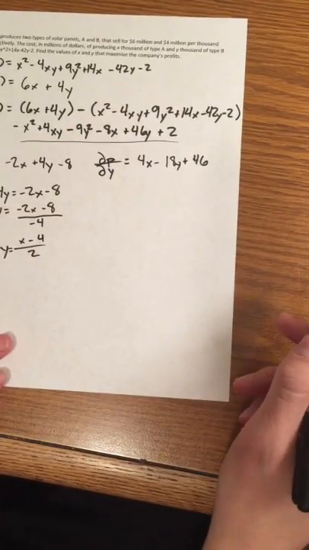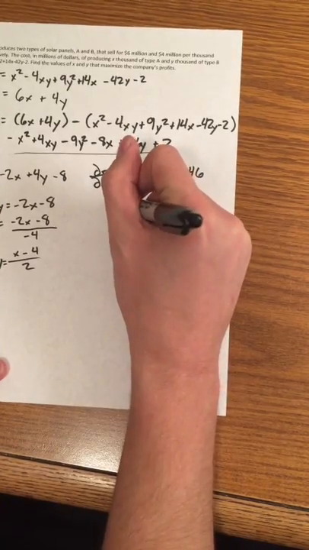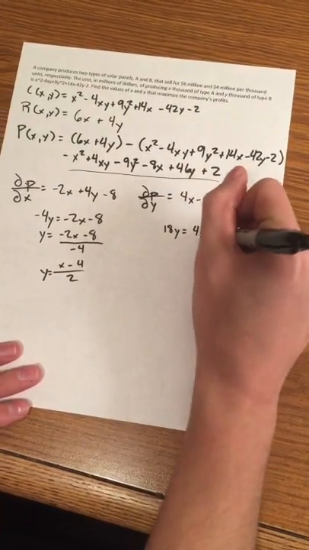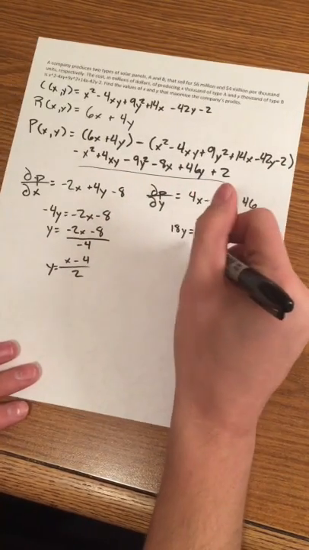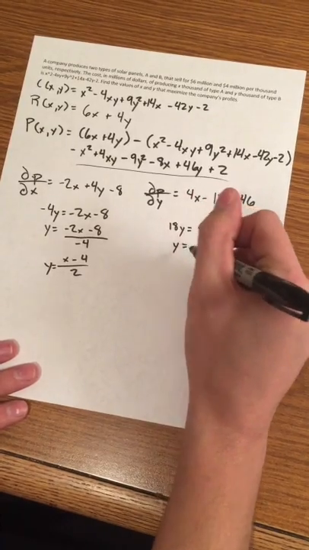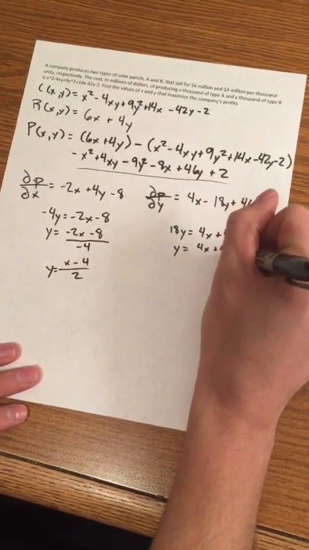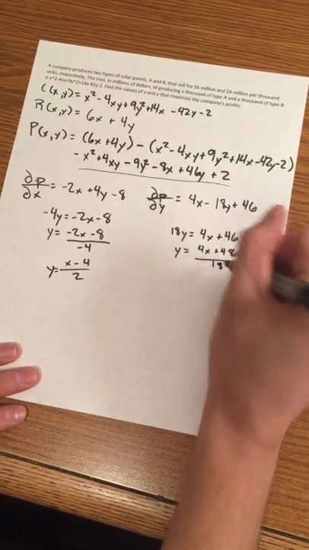Then we're going to go over here and bring 18y to the other side. We're going to have 18y equals 4x plus 46. Then we're going to go down, y equals 4x plus 46 over 18.